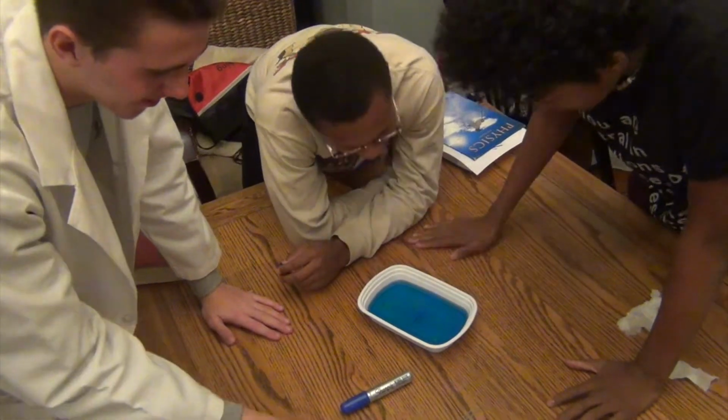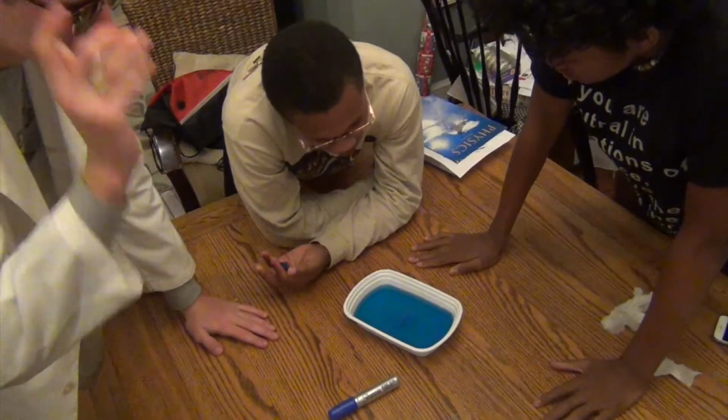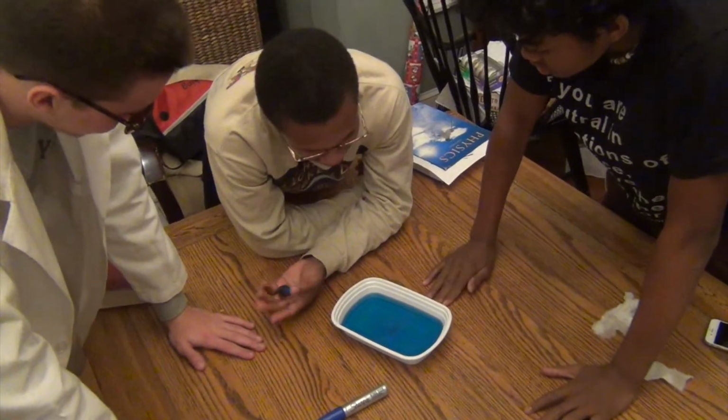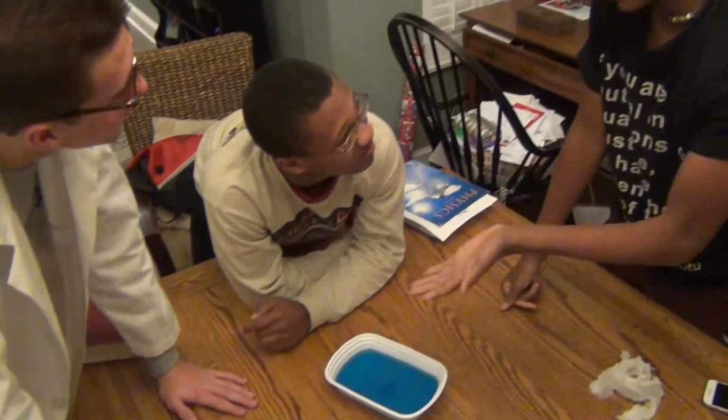Whoa, so it actually works. Like, how did I do that again? As we said before, it's a surfactant, which reduces the surface tension. Oh, so with the reduced surface tension, it didn't provide enough force for the paperclip to stay afloat.